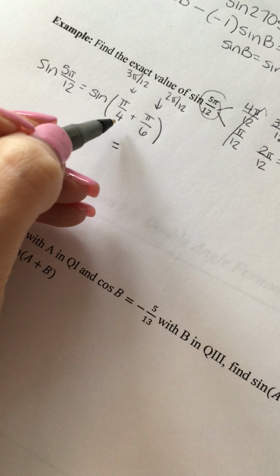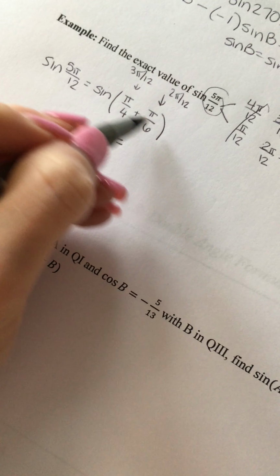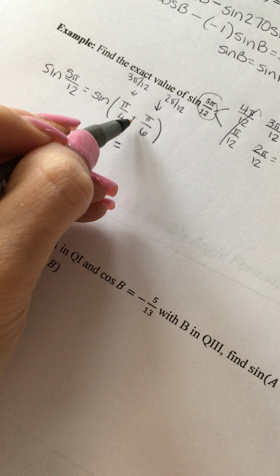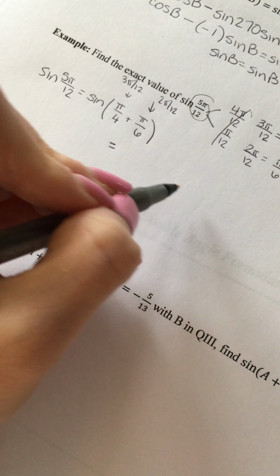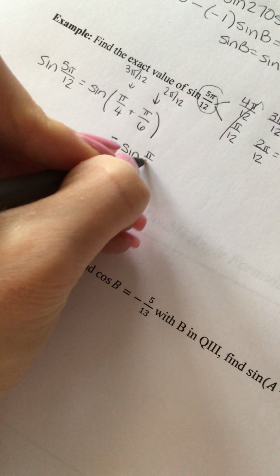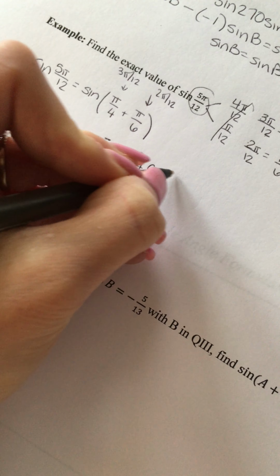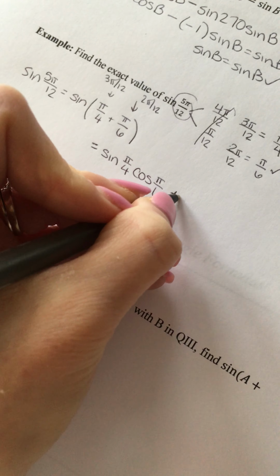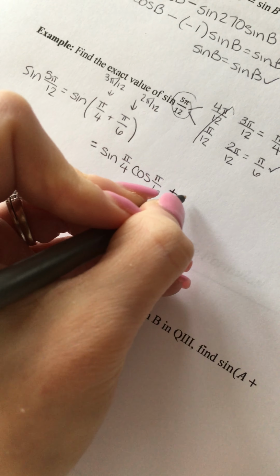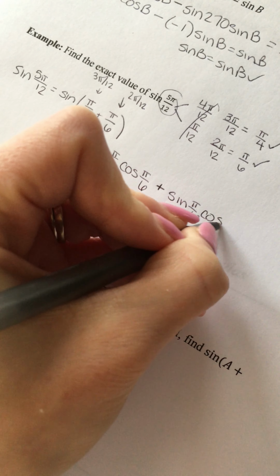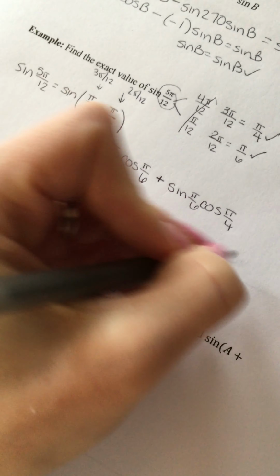This is a sine addition, which means that we're going to alternate the trig functions, but we get to keep the sign in the problem. So if it's a plus in the problem, it's a plus in the expansion. It's going to look something like this. Sine of pi over 4 cosine pi over 6. So swap the trig functions. Plus, because we're adding. And then it's going to look like sine pi over 6 cosine pi over 4.